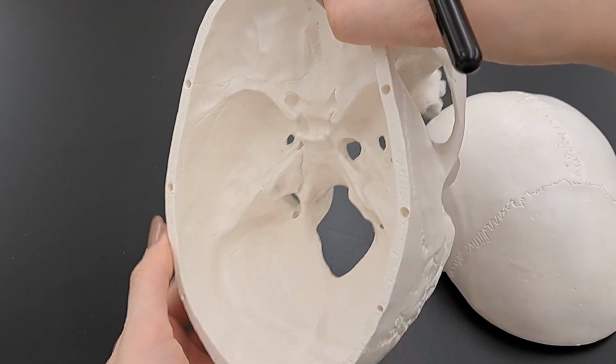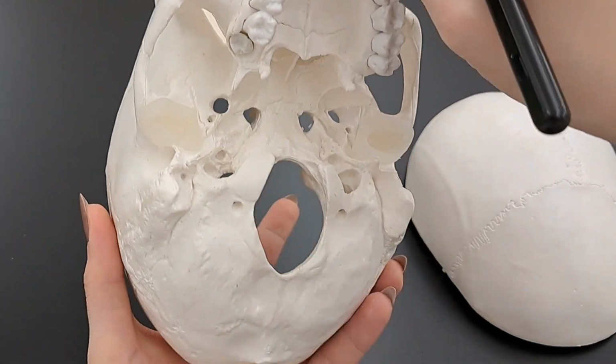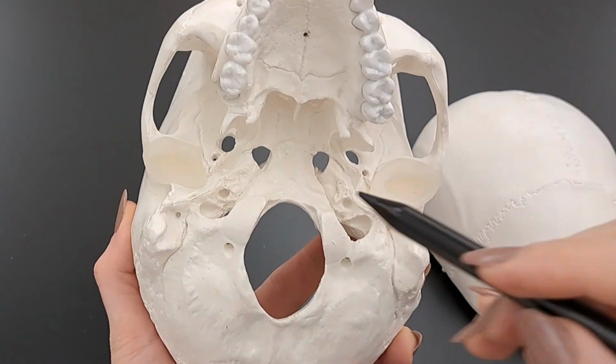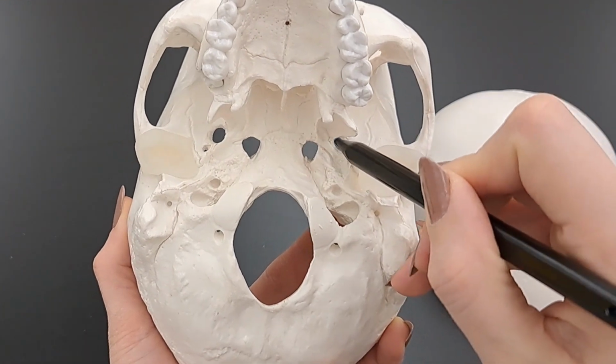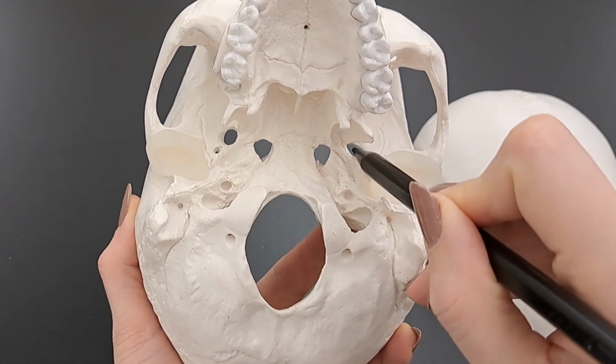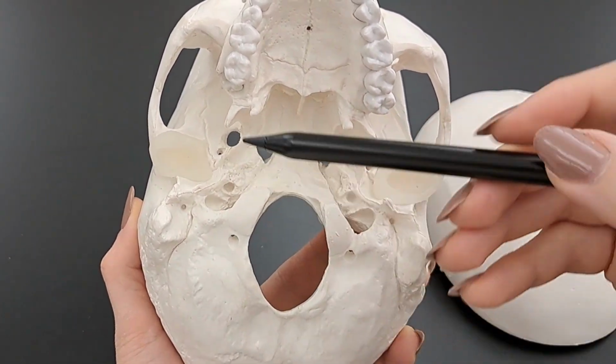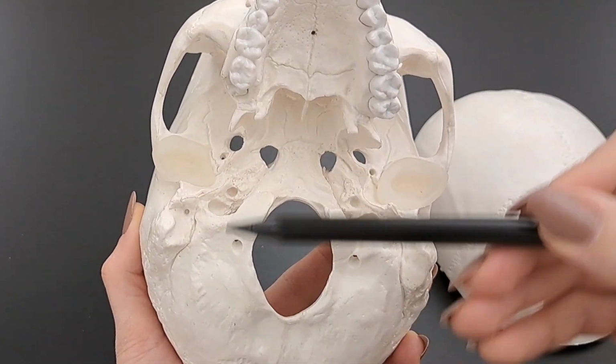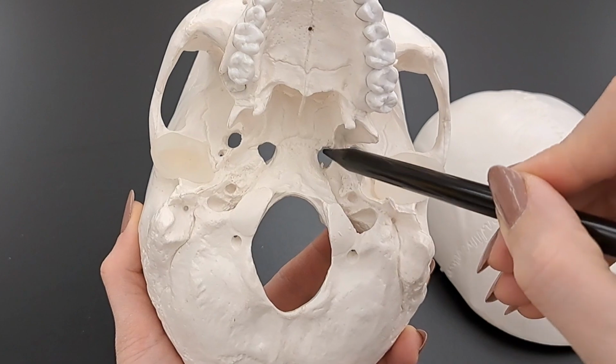Moving to the inferior aspect of the skull, right here, we can see the foramen ovale and the foramen spinosum. These 2 foramens, we can see them on the inferior aspect of the skull. This right here is the foramen lacerum.